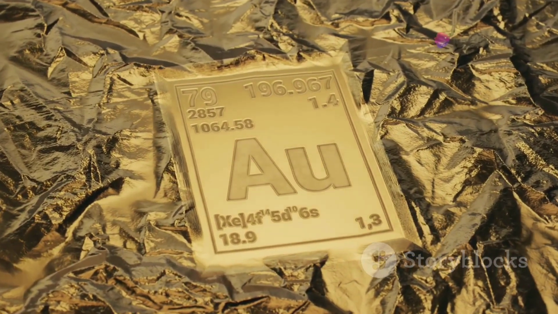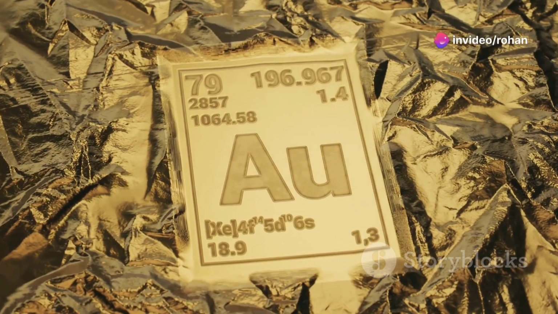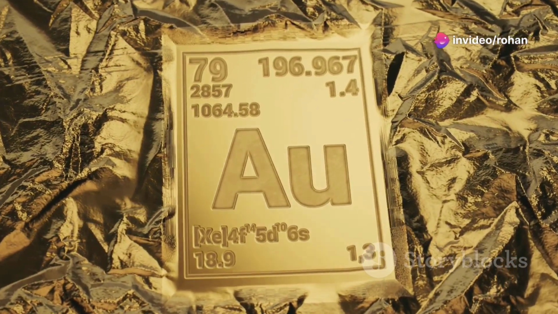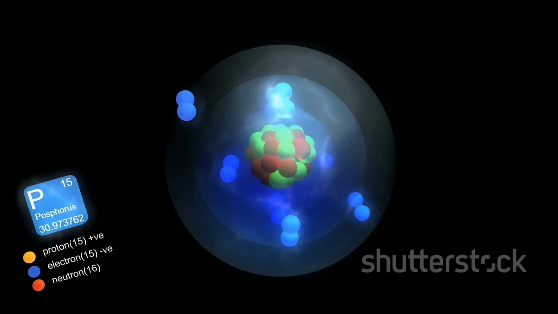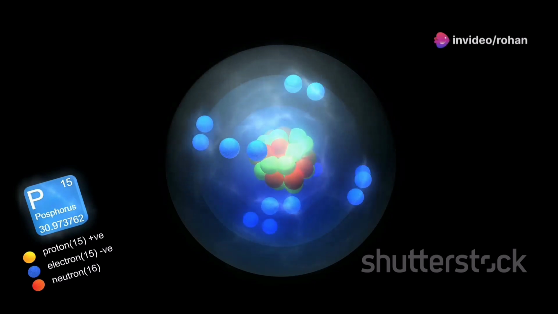Section 5. Rutherford's gold foil experiment. Alpha particles in action. One of the most famous experiments in the history of physics, Rutherford's gold foil experiment utilized alpha particles to probe the intricate structure of the atom. In this groundbreaking experiment, Rutherford bombarded a very thin gold foil with a focused beam of alpha particles.